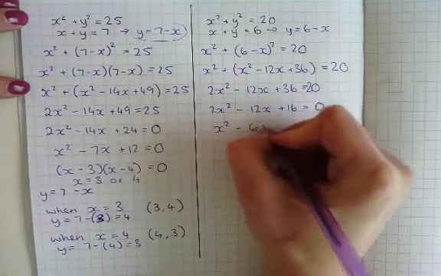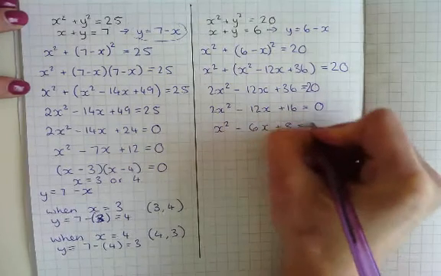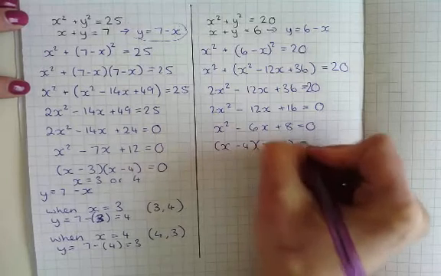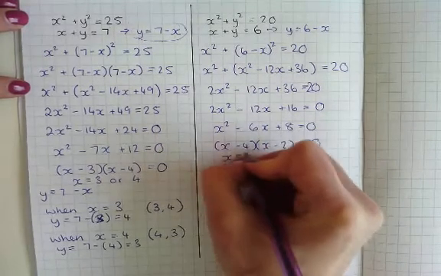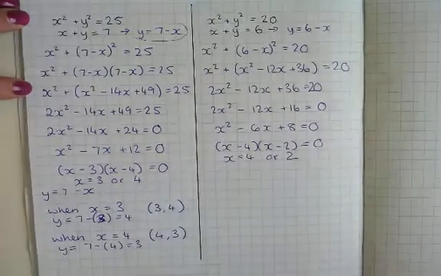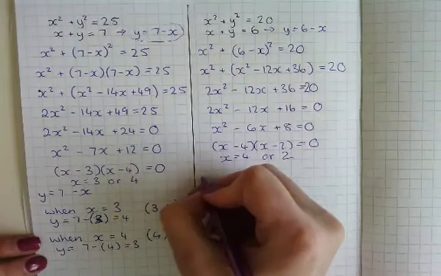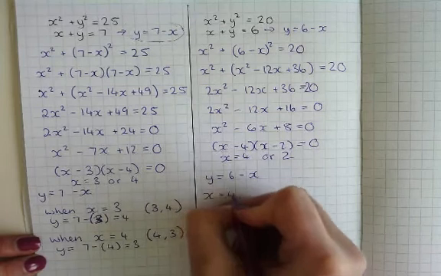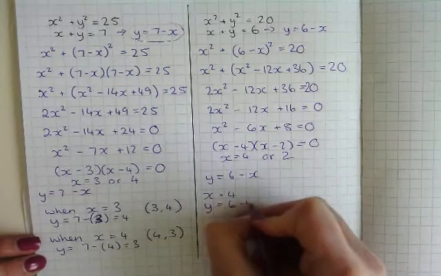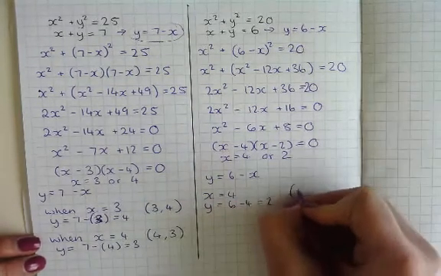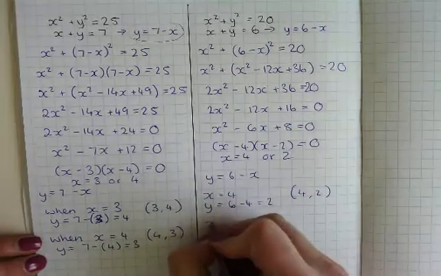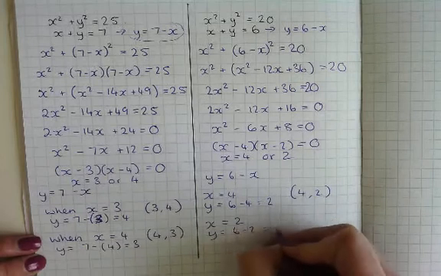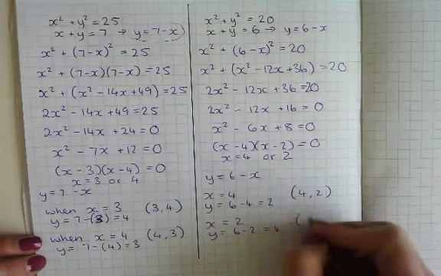I can divide everything by 2 again. Factorise. Solve. Once you've solved, substitute into y equals 6 minus x. x equals 4, y is going to equal 6 take away 4, which is 2. So I've got one coordinate (4, 2), and then x equals 2, y equals 6 take away 2, which is 4.